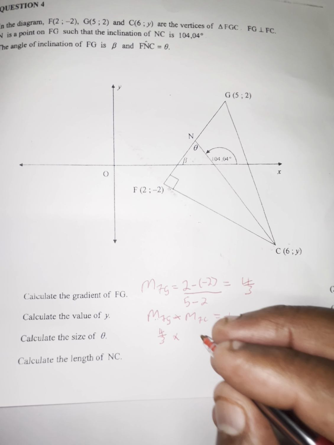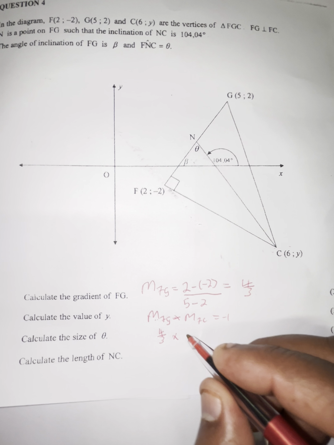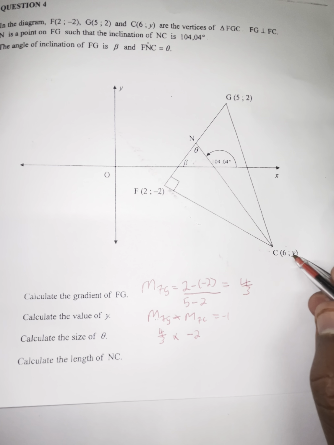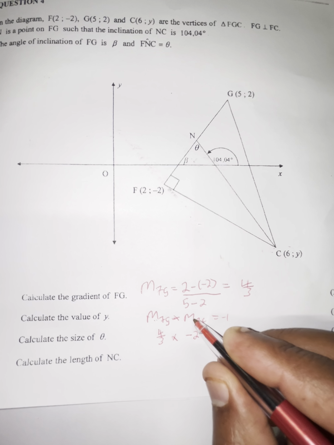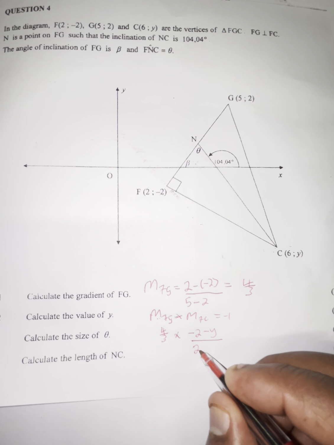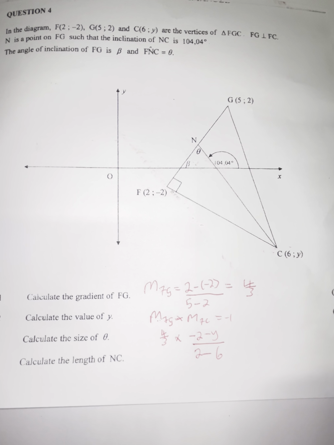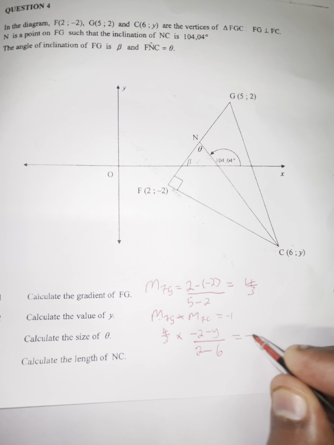The gradient of FC is what? It's minus 2 minus y, using the gradient formula, divided by 2 minus 6, equals negative 1.